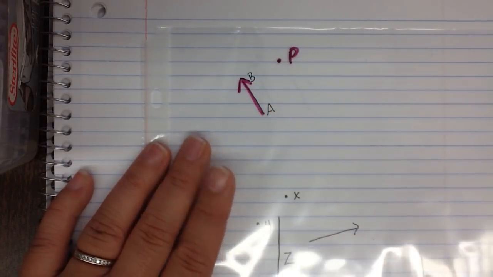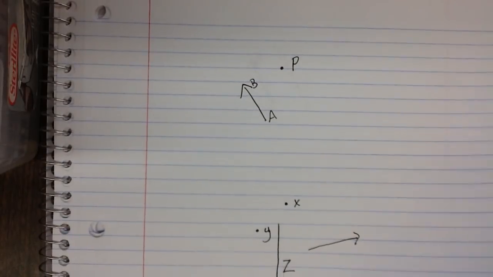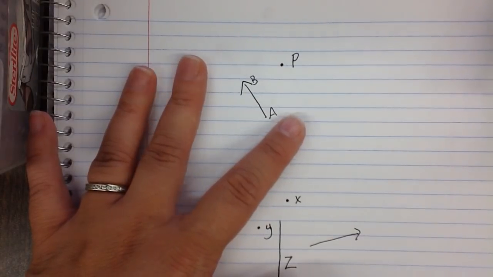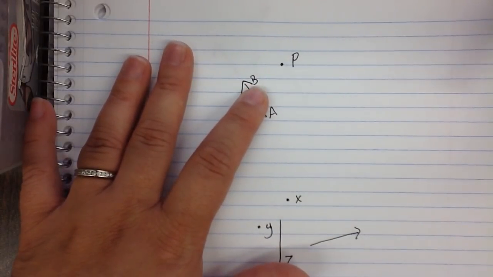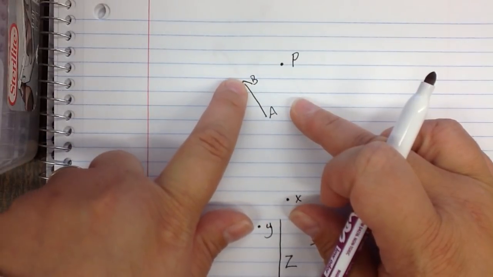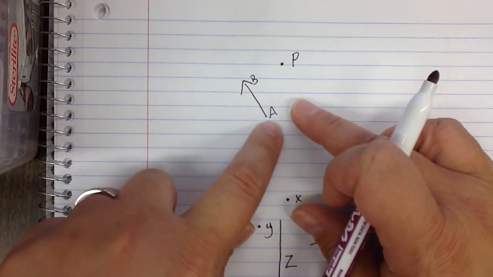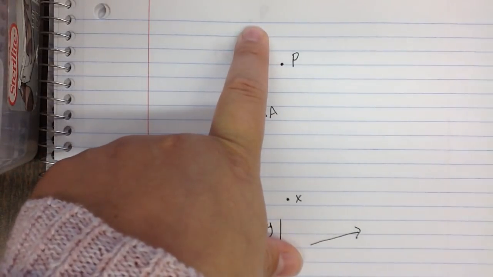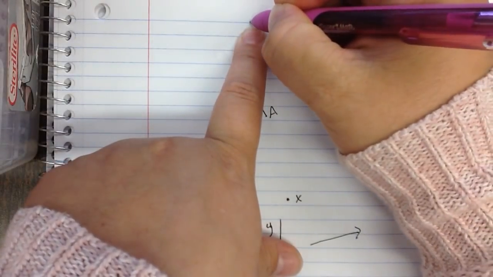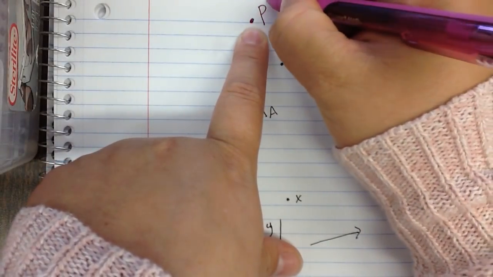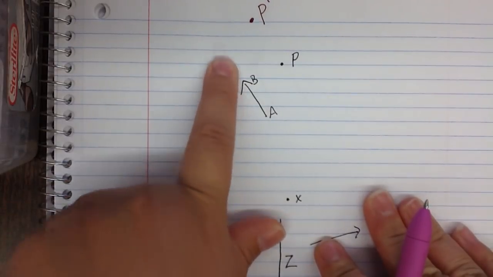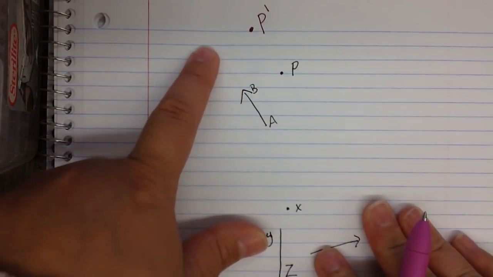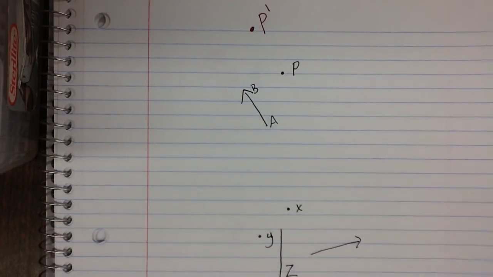And all I'm going to do is take this and put it behind my paper. And then the goal here is to line up the vector. So if you can see through there, my vectors line up. So the tail of the vector lines up with the tip. And then up here, through the paper, we can see that there's a point up here. I just labeled the point P prime. I don't have to redraw that vector. You're welcome to if that helps you, but you don't have to. Okay, so there's one example.